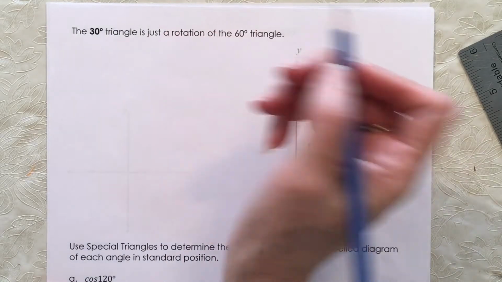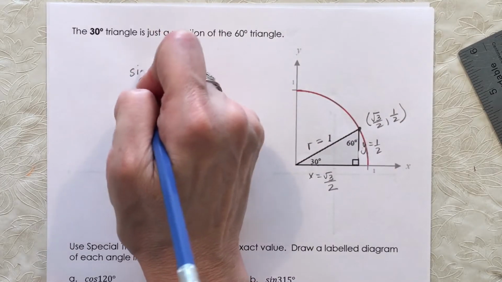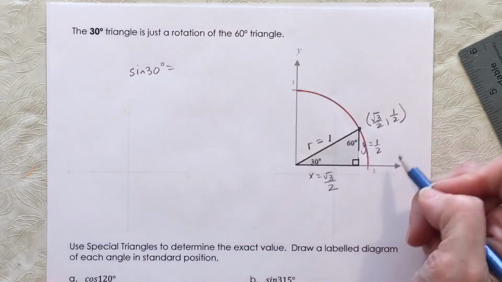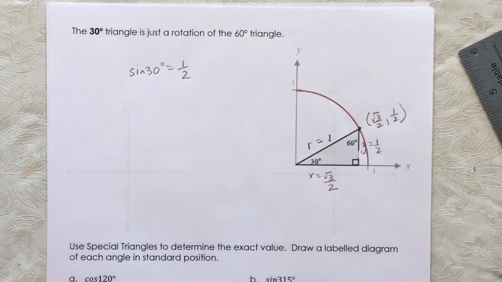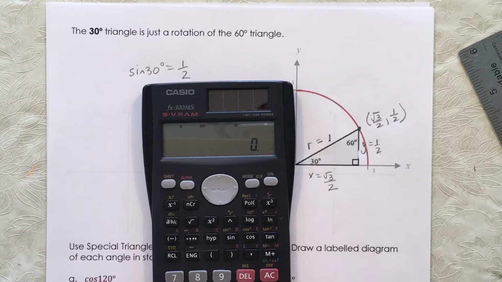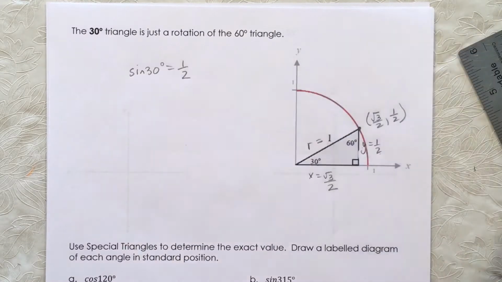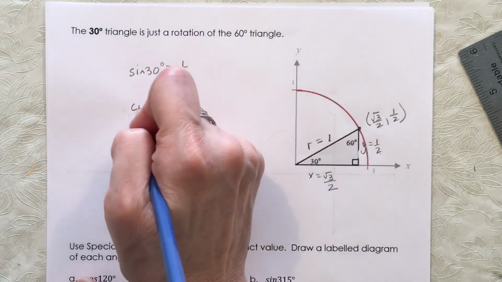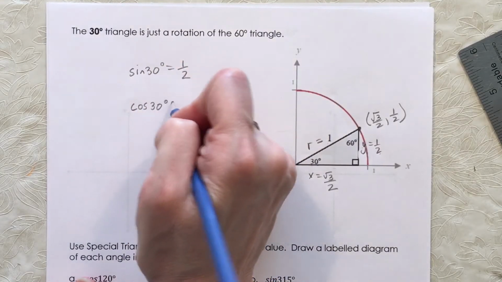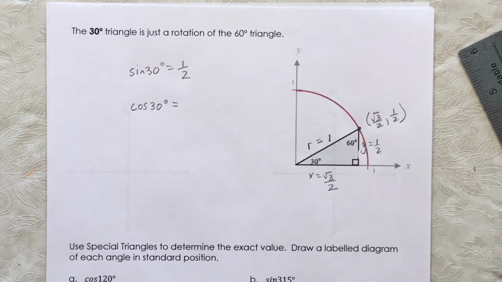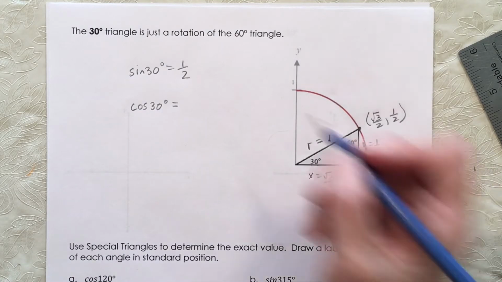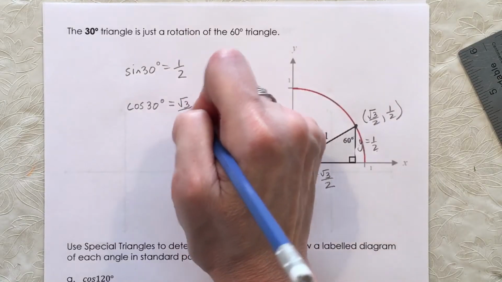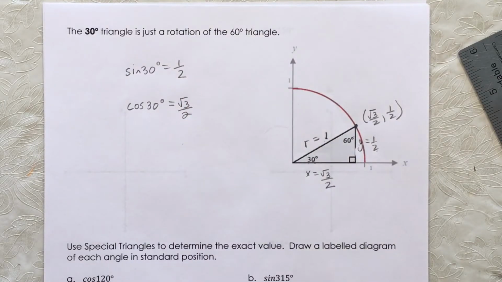We still can do the sine. So the sine of 30 degrees is the y value, which is a half, over 1, so it's a half. Again, check that on your calculator. Sine of 30, 0.5, which is a half. Cosine of 30 degrees is the x value over the r value, so root 3 over 2 over 1, so just root 3 over 2.